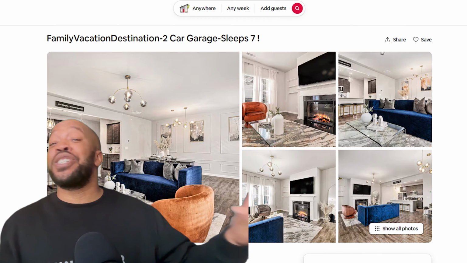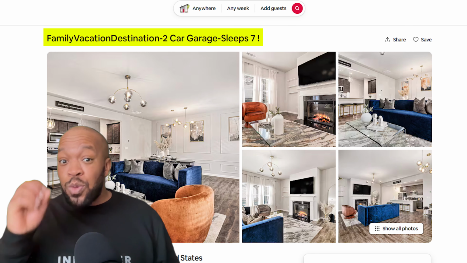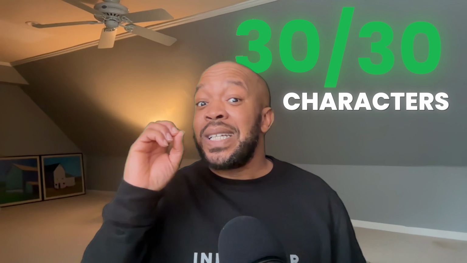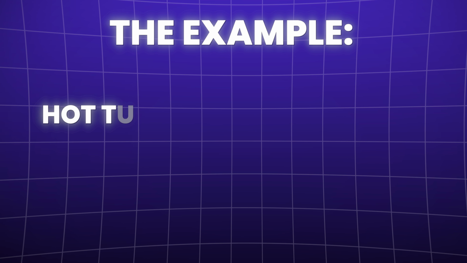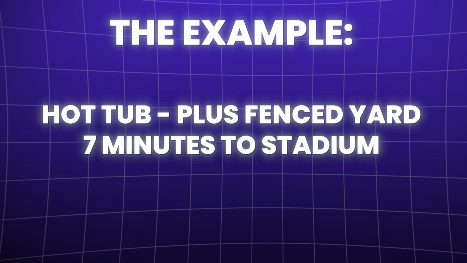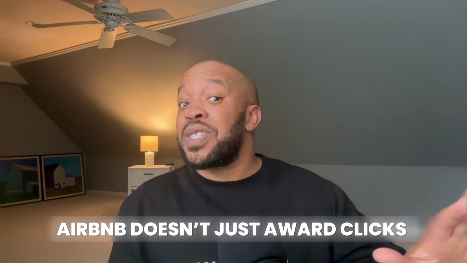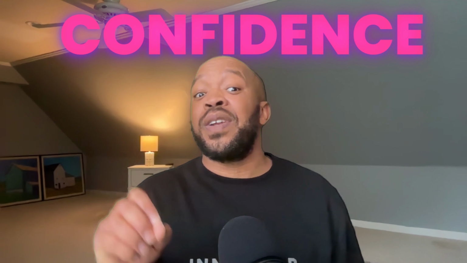And your title doesn't just attract guests, it filters them. And attracting the wrong guest is sometimes worse than attracting no one at all. And on mobile, guests will see about 30 characters. You will want to lead with your strongest amenity, then follow that up with the use case, then the location anchor. So not cozy, not beautiful. Here's the example you want to use: hot tub plus fence yard, 7 minutes to stadium. Clear, specific, filtered. And if your title is vague, your listing attracts uncertainty. And now we've improved the click, but Airbnb doesn't just award clicks, it rewards confidence after the click.